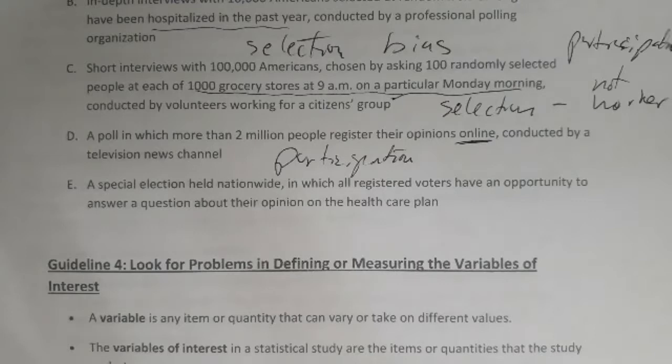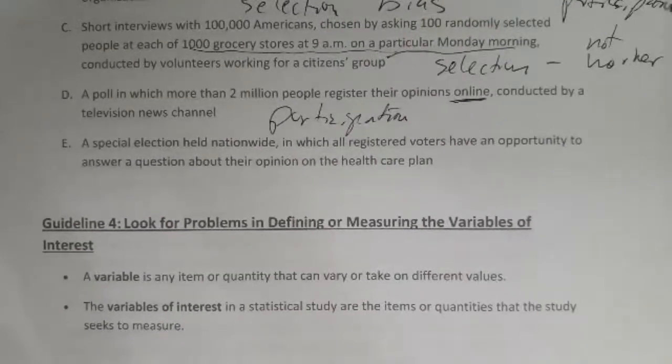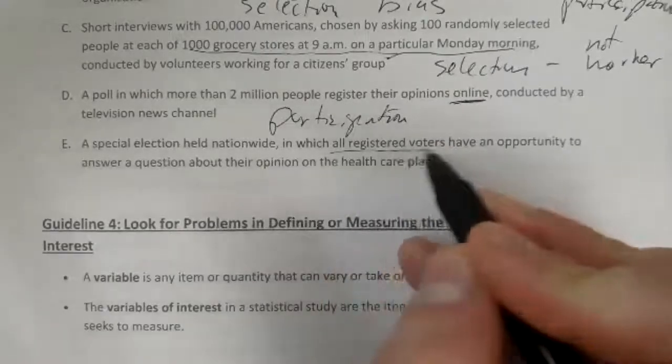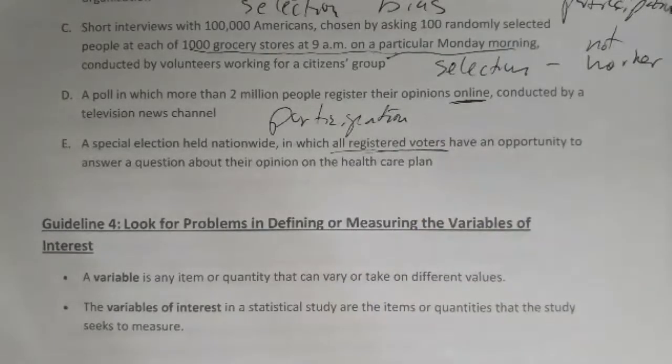A special election held nationwide in which all registered voters have an opportunity to answer a question about their opinion on the healthcare plan. Okay, so this sounds like the town hall sort of thing. You're going to get the participation of people that really want to. With this election, I think they probably did a pretty good job of selecting all registered voters, right? That would help minimize their selection bias.